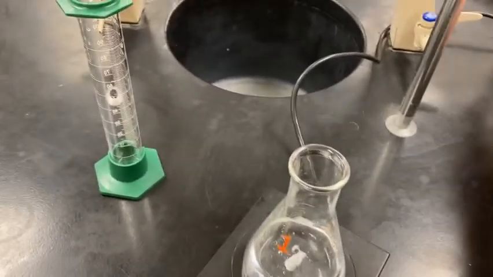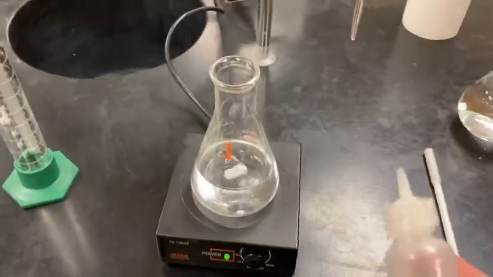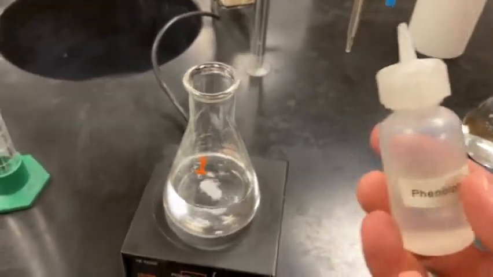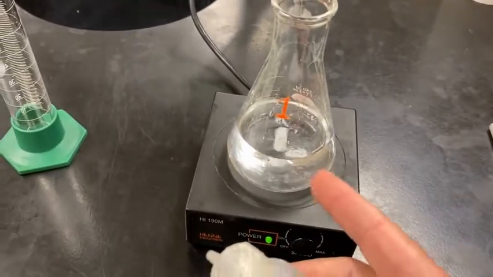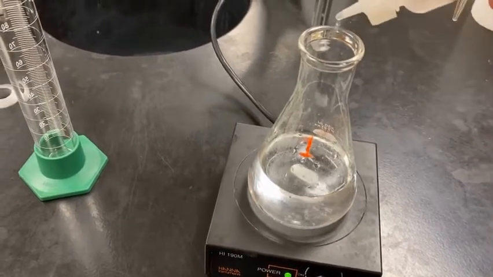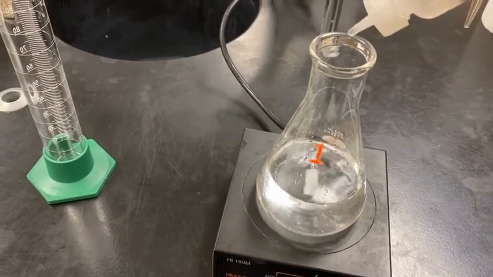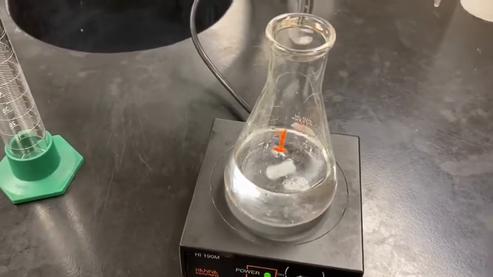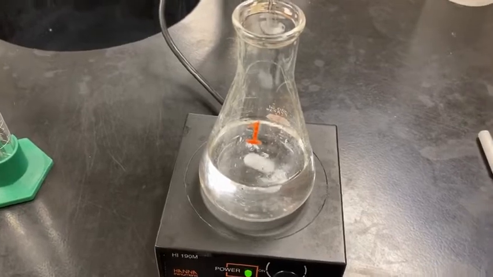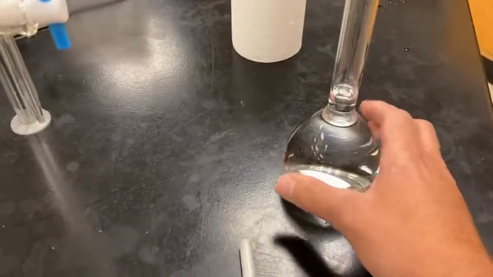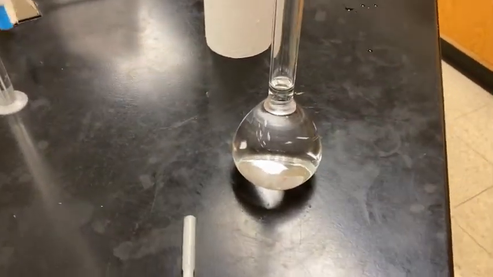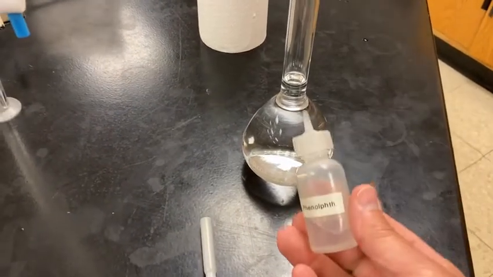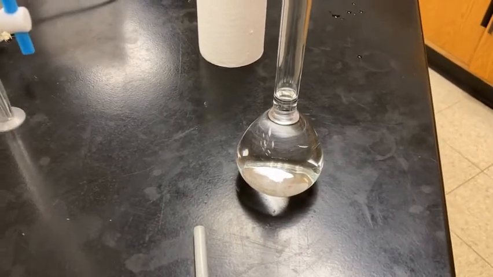The other thing I'm going to add to this now, I'm going to jump a step here, is an indicator. And in this lab, we're going to be using phenolphthalein. What phenolphthalein does is, in the presence of an acidic solution like we have here, let me go ahead and add a couple of those drops. You notice there's not any color change. But in the presence of a basic solution, like what we created earlier in our volumetric flask, if the phenolphthalein comes in contact with a base, it'll turn a bright pink fuchsia color.